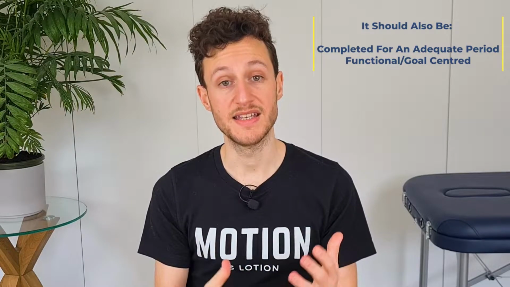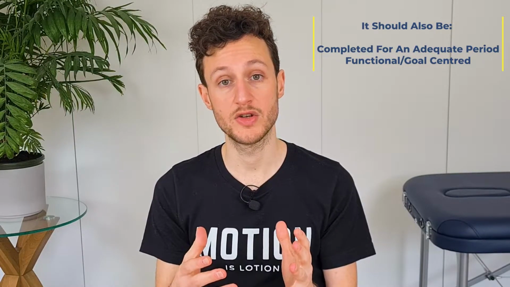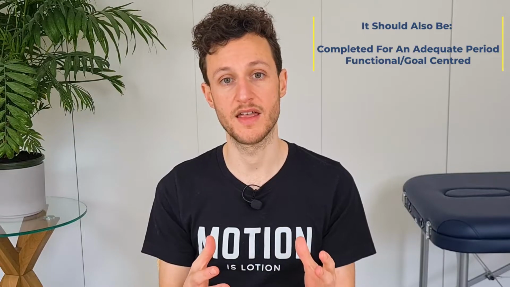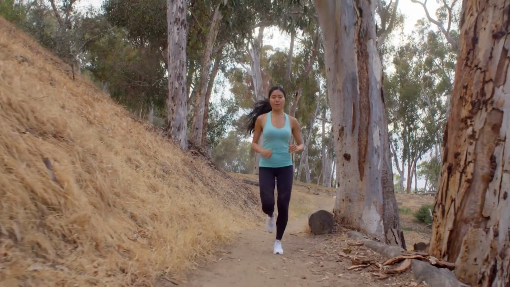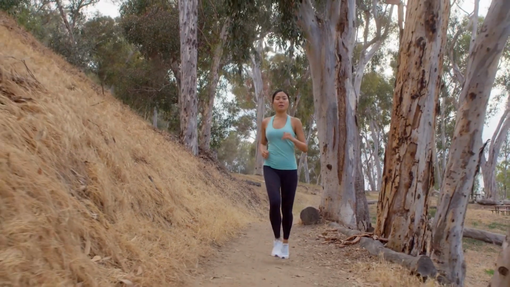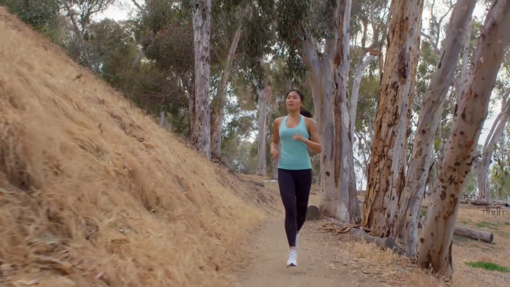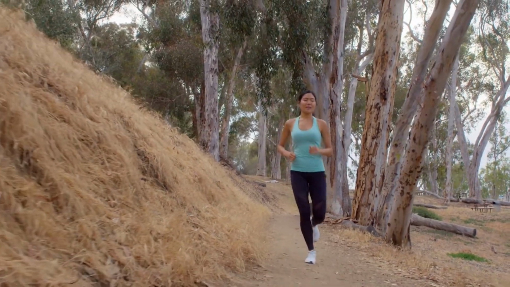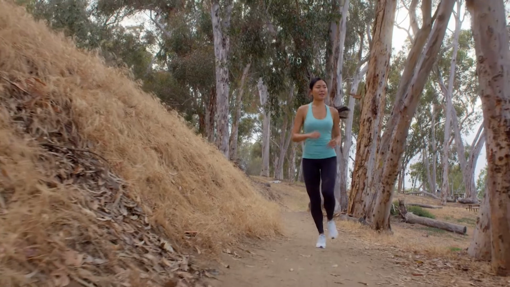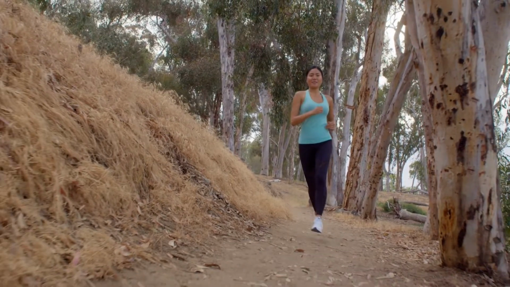And the last thing to say is it needs to be functional and it needs to replicate the sort of things that you are hoping to get back to. So if you are hoping to get back to running or sport, then it does need to include at some stage some hopping, jumping and bounding. So education, advice, load management and exercise are the gold standard treatments for lateral hip pain.